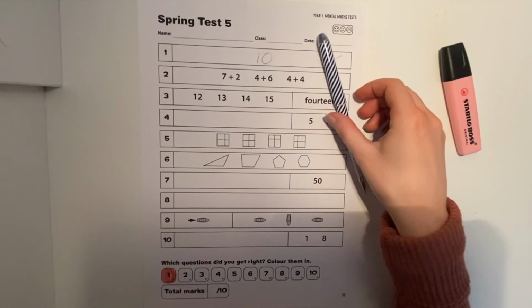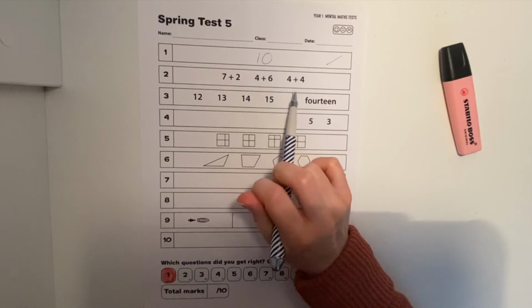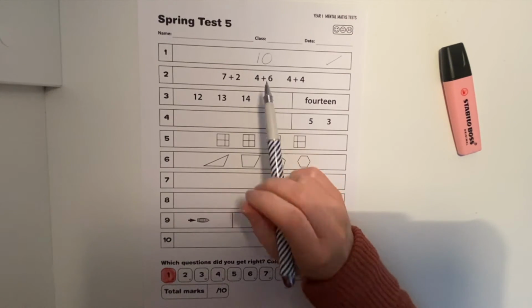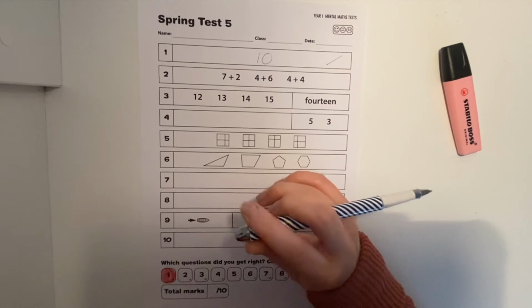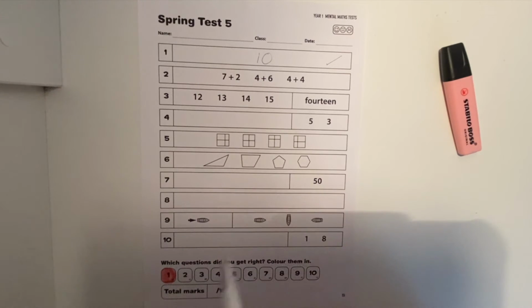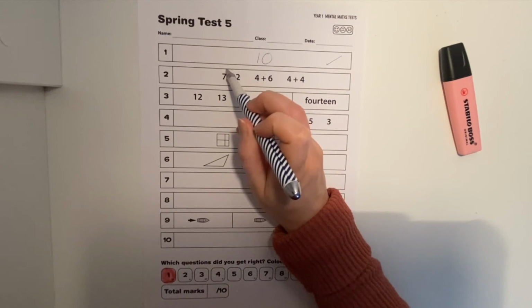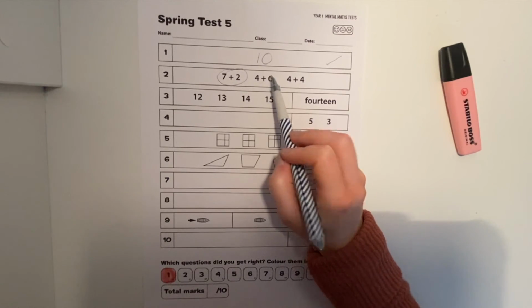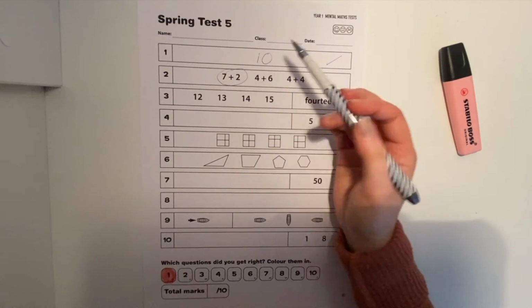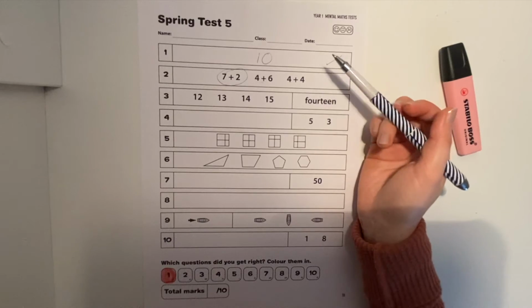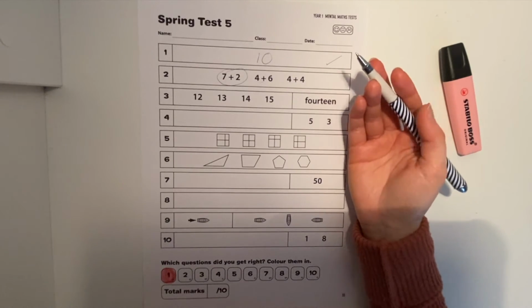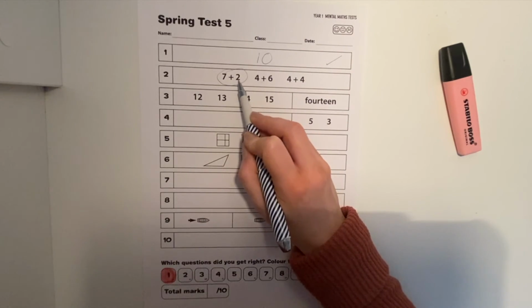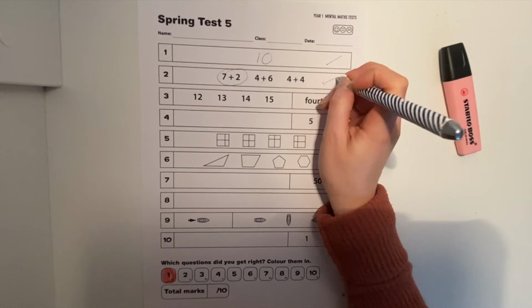So number 2, we have 3 different sums here, but only one of these sums gives us the answer that's 9. So you should have circled 7 add 2, because 4 add 6, it's your number ones of 10, isn't it? So it's going to add to 10. 4 add 4, it's your doubles, that gives you 8. So this one is the one that gives you the answer of 9.